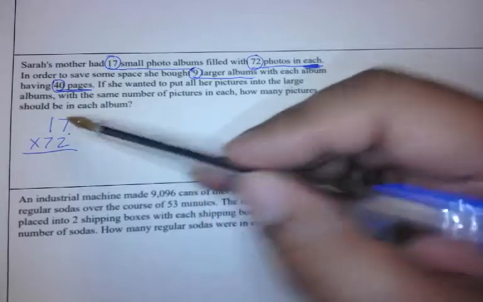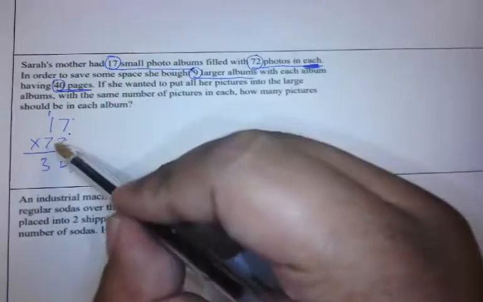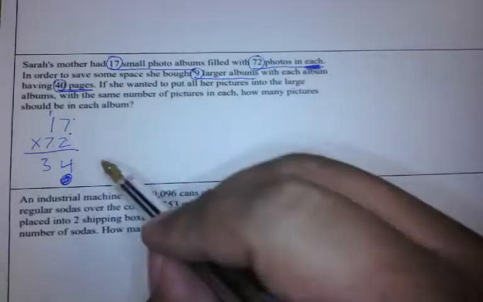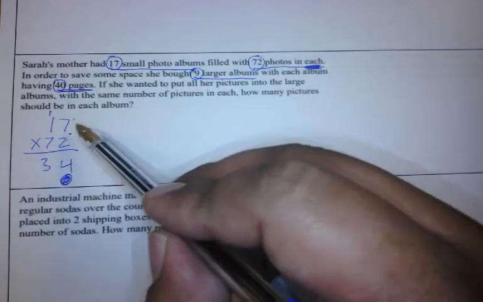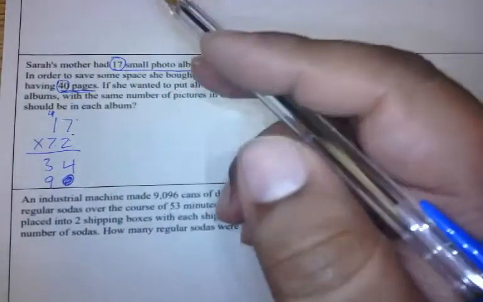Multiplying 2 times 7, that equals 14. 2 times 1, that's just 2 plus the 1 extra, makes it a 3. Now I'm going to go to my tens place, so I got to put my placeholder right here. Okay, 7 times 7 equals 49. So I put a 9 here and the 4 there. 7 times 1 is 7, plus 4 more makes that 11.